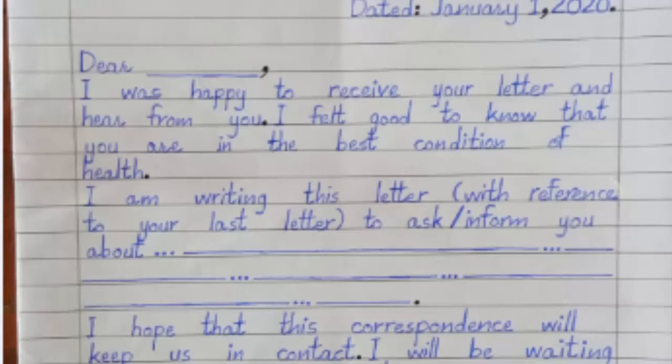Then from a new paragraph you will write the greetings. I was happy to receive your letter and hear from you. I felt good to know that you are in the best condition of health. From here your greetings have ended and you are going to start the purpose or the detail of the body from a new paragraph. I am writing this letter (with reference to your last letter). I have written this with reference to your last letter inside the bracket.